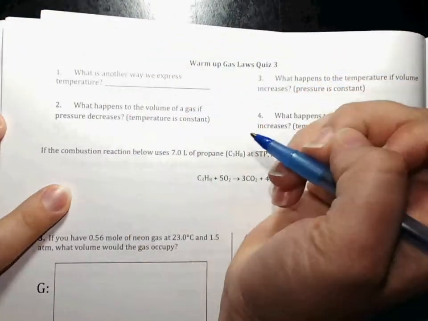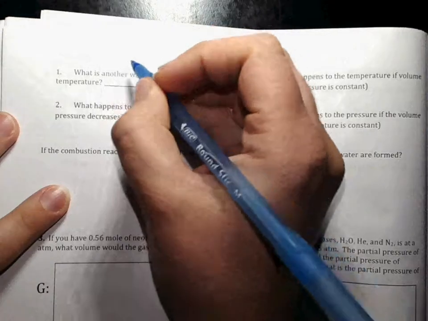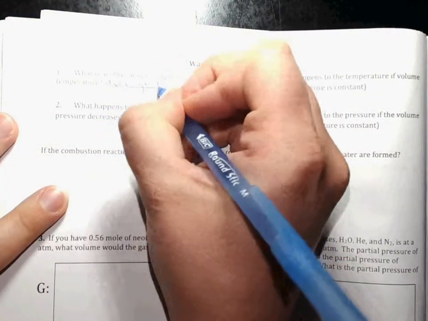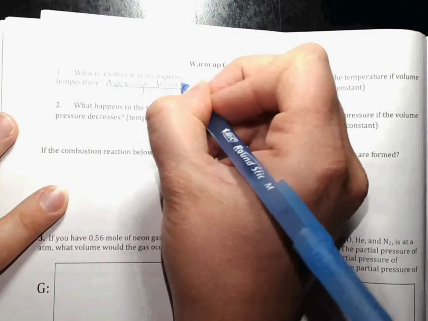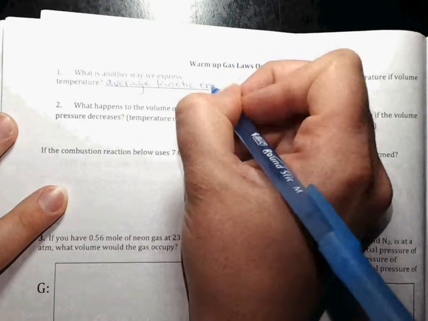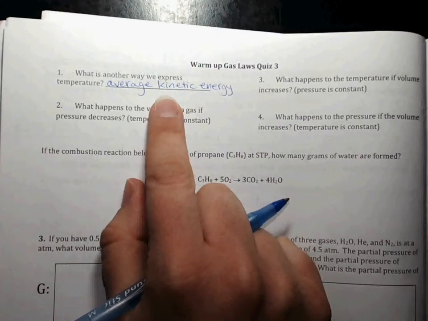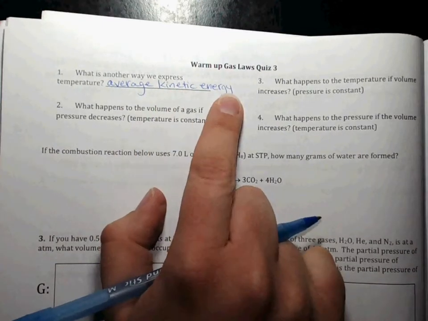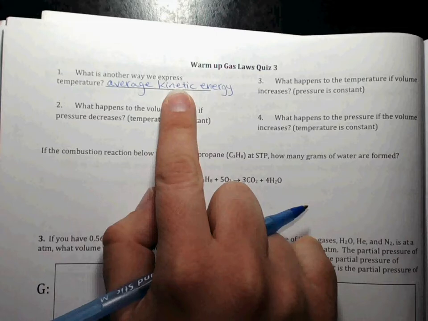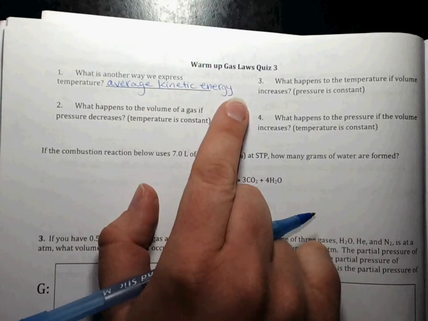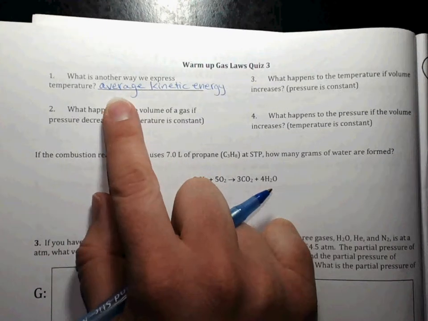And I mean vocabulary. So another way we can say temperature is average kinetic energy. Remember that temperature is actually not a measure of heat, it's a measure of motion. So average kinetic energy, where energy is the measure of motion, is another way to express temperature.